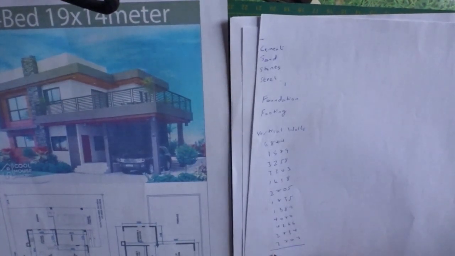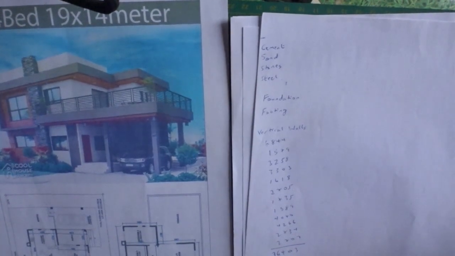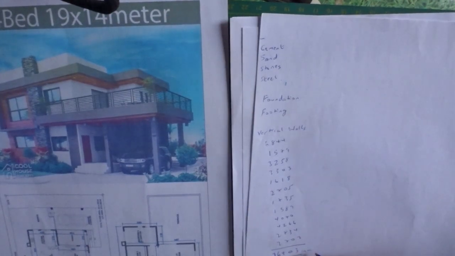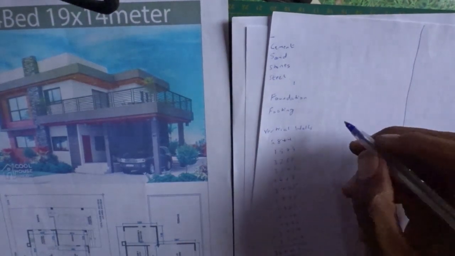So our total will be 36,403 millimeters. So our next one will be for the horizontal walls.